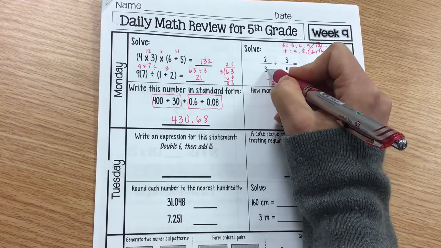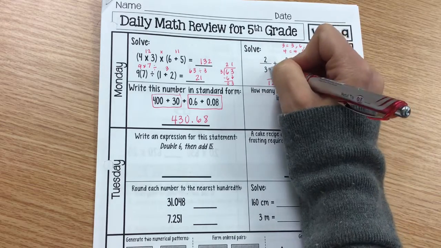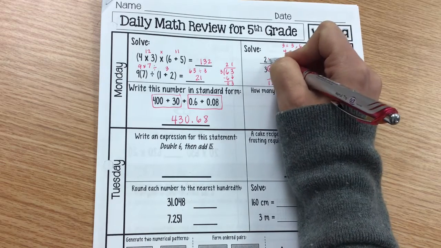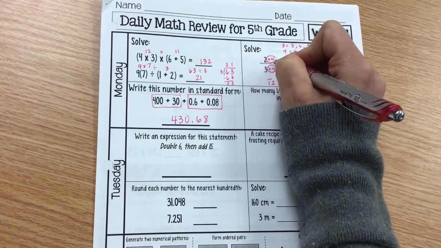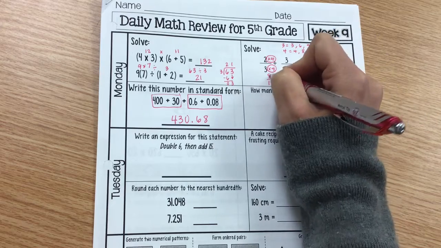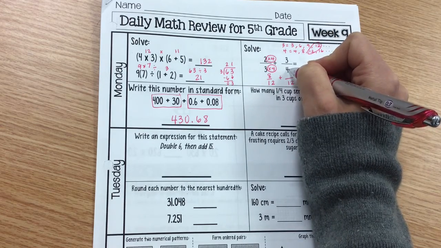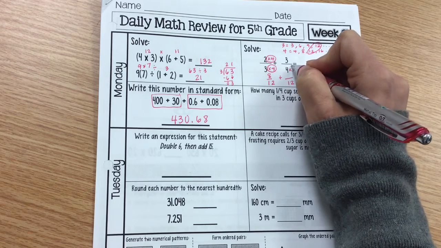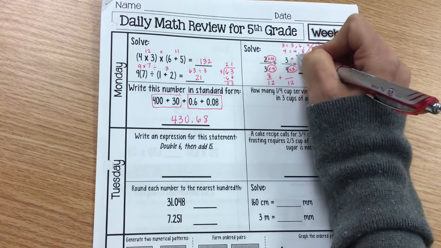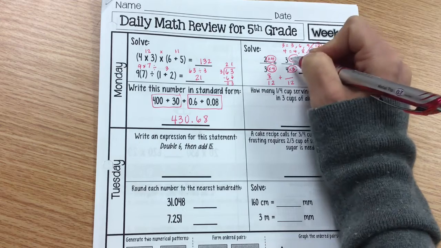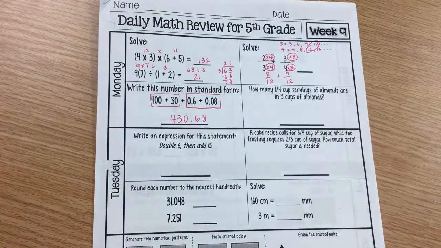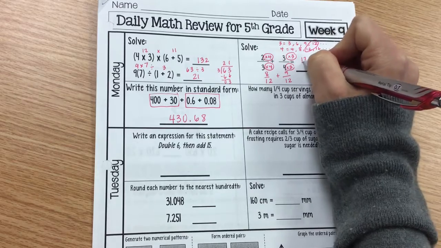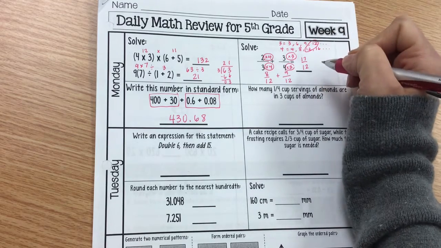All right, so what would I multiply 3 by to get 12? And that's 4. What I do to the bottom, I do to the top. 2 times 4 is 8. So what do I have to do to 4 to turn into 12? And that's multiplied by 3. What I do to the bottom, I do to the top. 3 times 3 is 9. So now I have 8 plus 9 gives me 17 over 12.